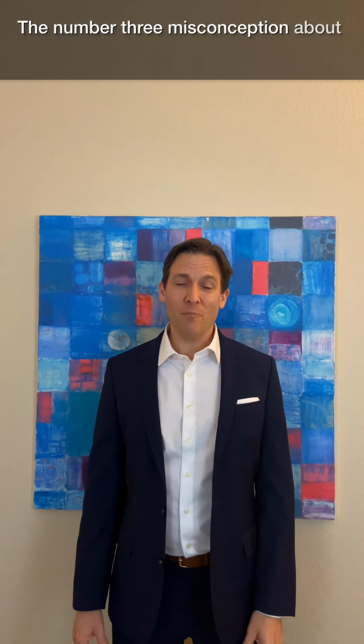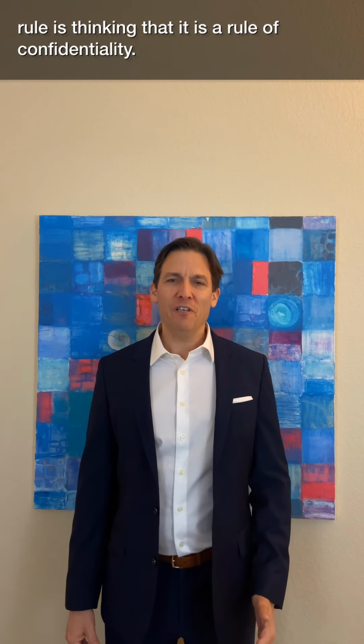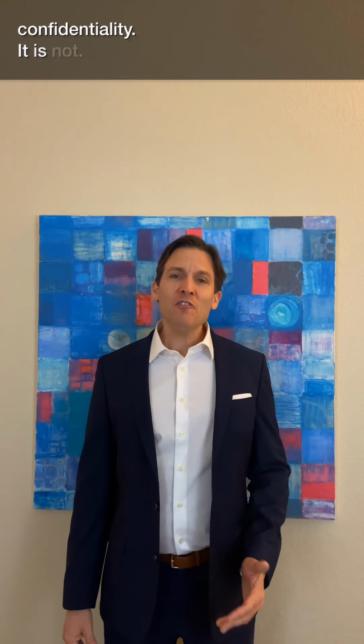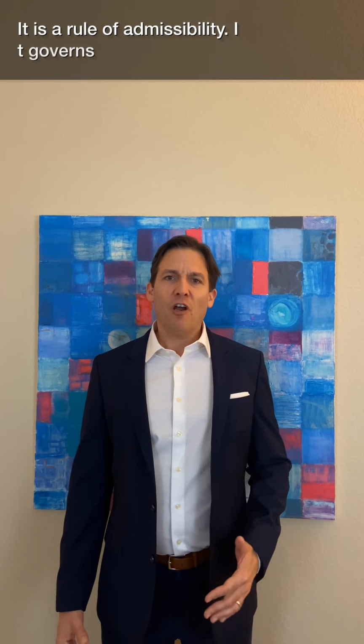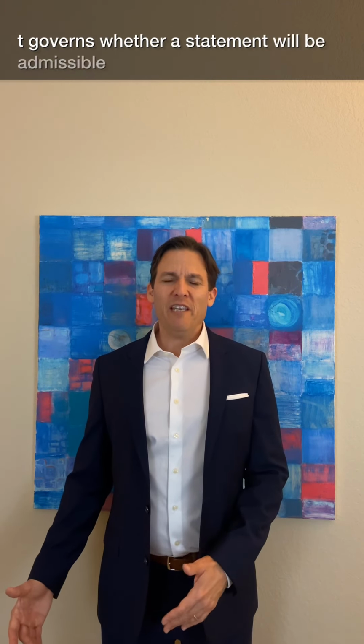The number 2 misconception about the settlement communications rule is thinking that it is a rule of confidentiality. It is not. It is a rule of admissibility. It governs whether a statement will be admissible in a lawsuit in court. It doesn't have anything to do with whether a party to the settlement communication can disclose that communication to any third party or to the general public.